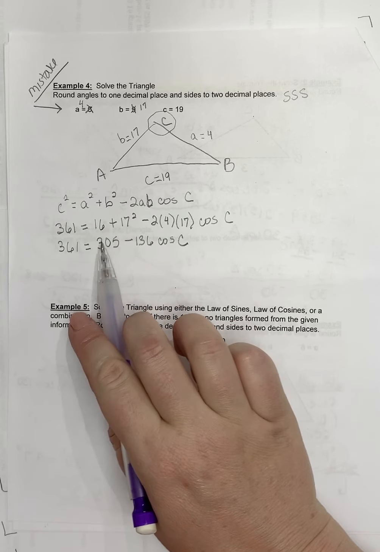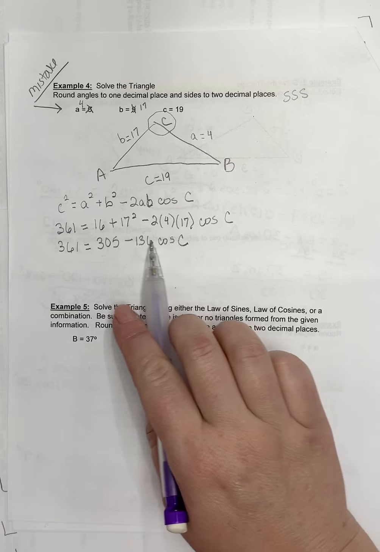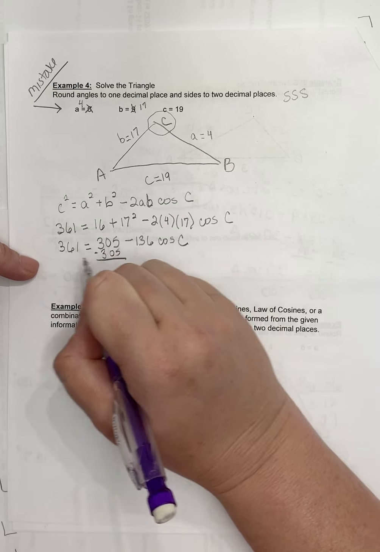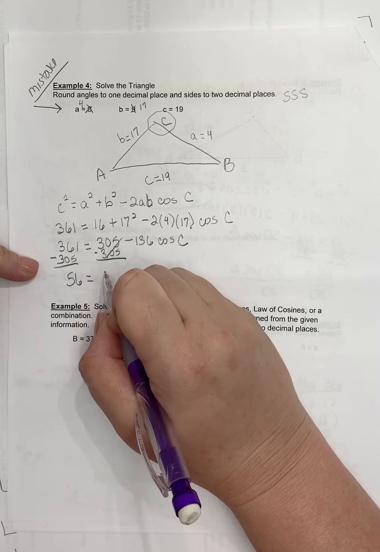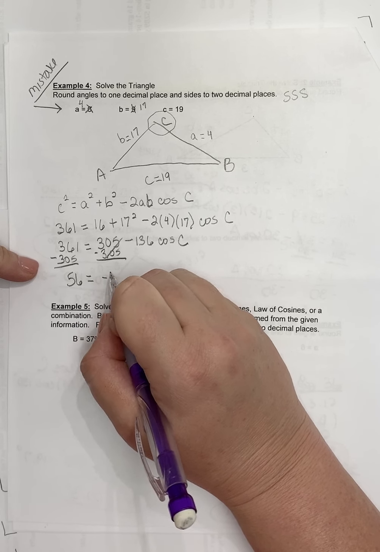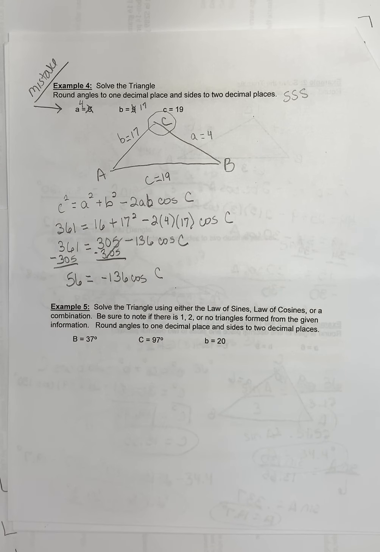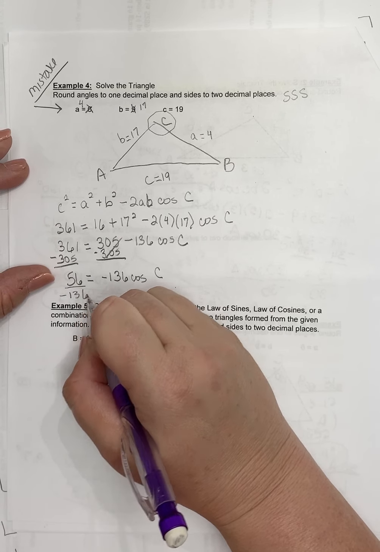Now, you cannot subtract these two values. Some students want to do that, but this is a coefficient, so you're not allowed to do that. Your next move is going to be subtracting 305 from each side. When you do that, you get 56 equals negative 136 cosine C. Now we're going to divide both sides by negative 136.